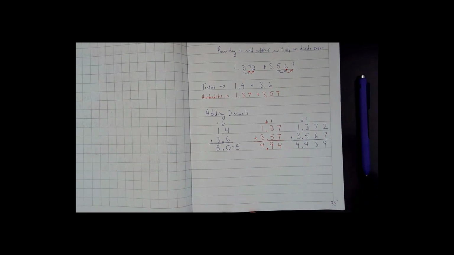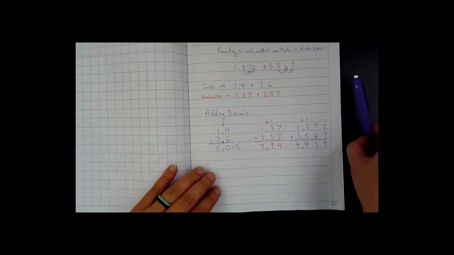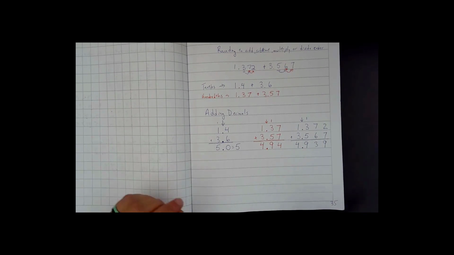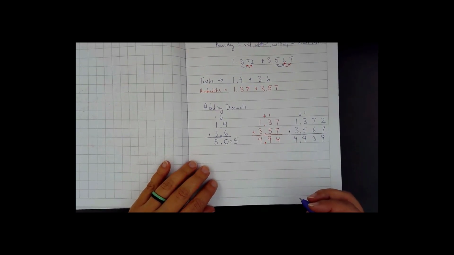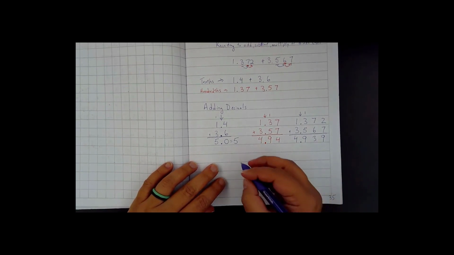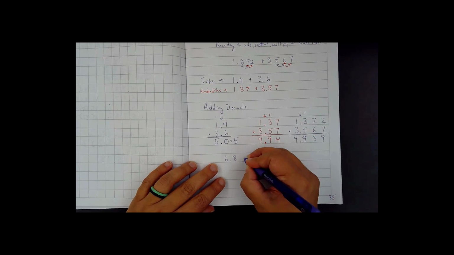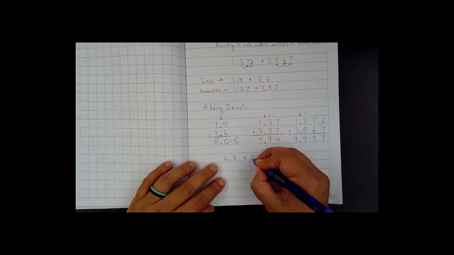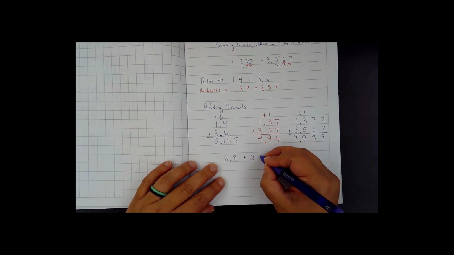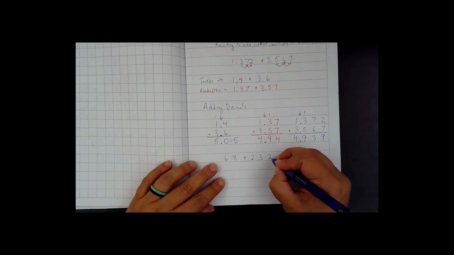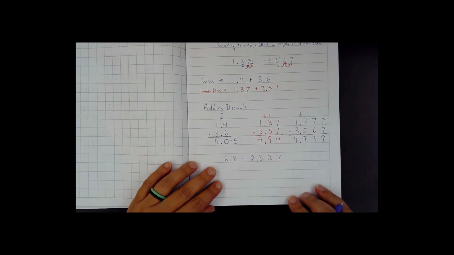Now I do want to do one where the numbers are of different lengths, just to talk one more time about lining up the numbers by the decimal points, because that's so important. So let's say I wanted to add 6 and 8 tenths and 2 and 327 thousandths.